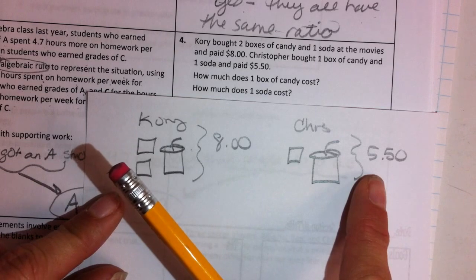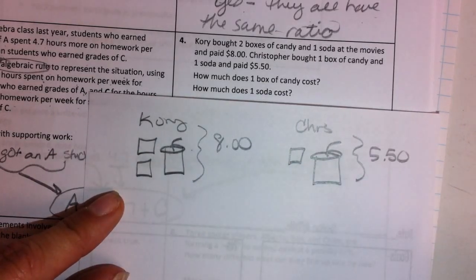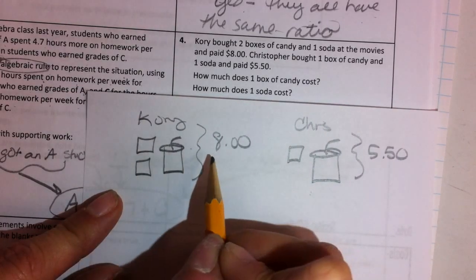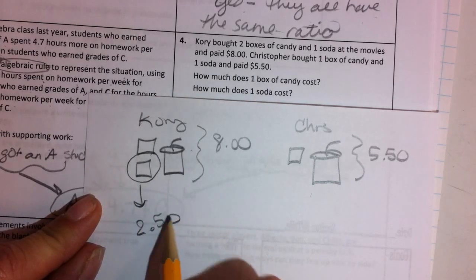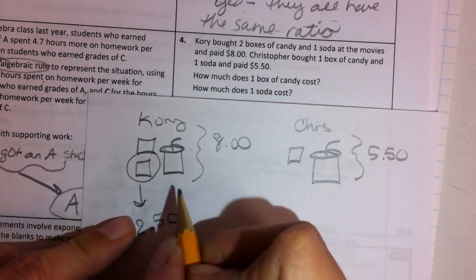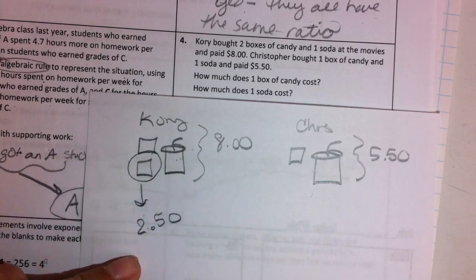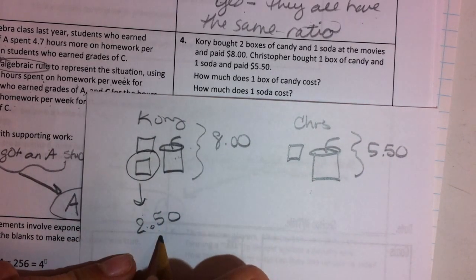That's right, $2.50. So where did the $2.50 come from? How did Chris pay $2.50 less? Well, that means that this guy has to equal $2.50. It's the only way, because this and this has to equal $5.50 together. So candy costs $2.50.